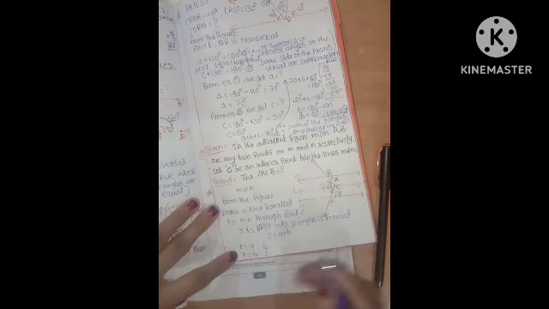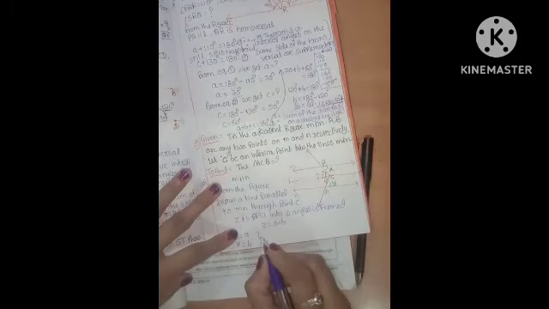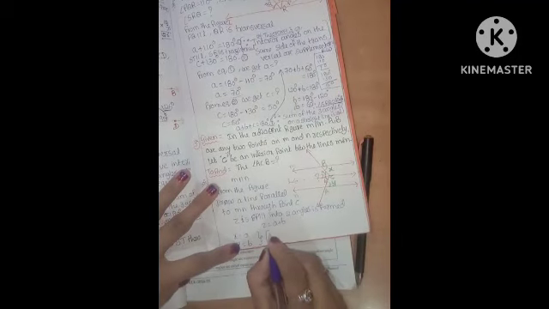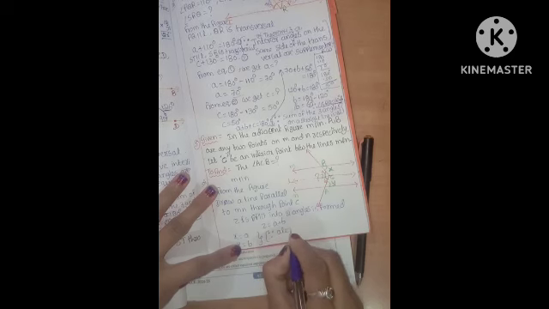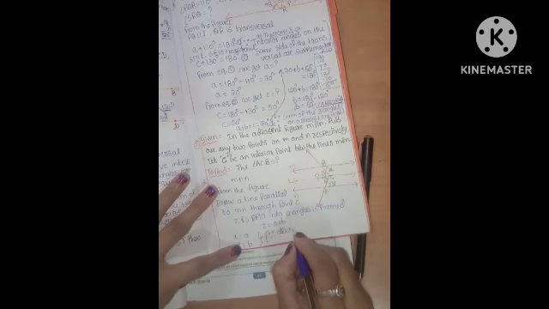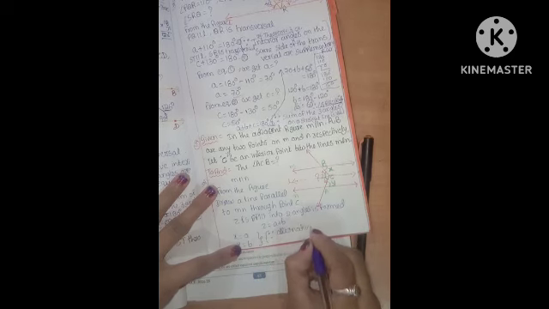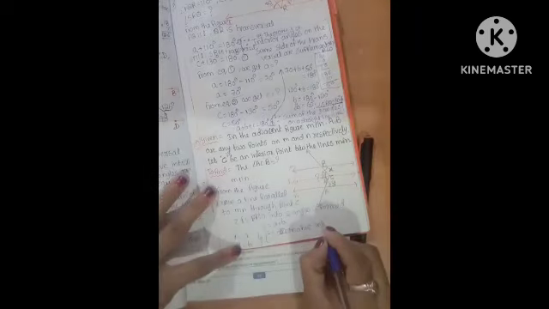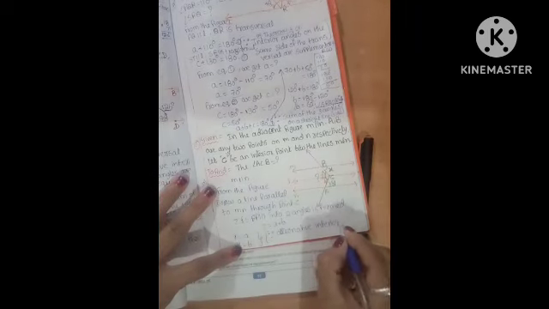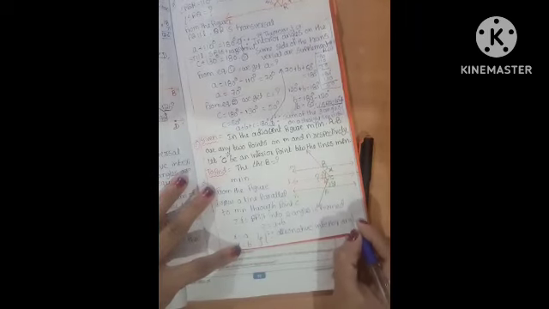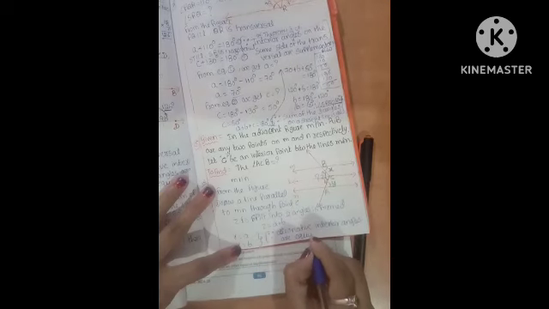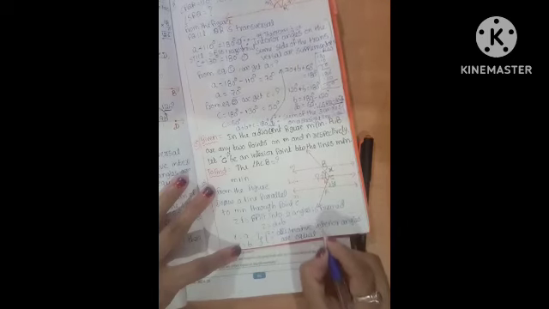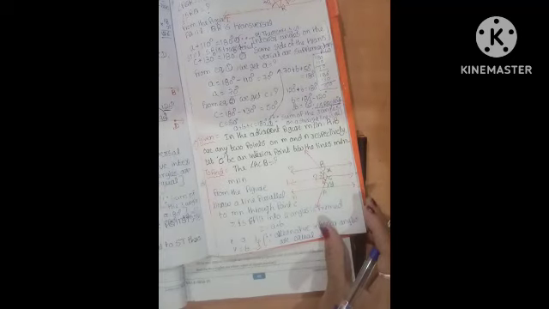These are all alternate interior angles. Alternate interior angles are equal.